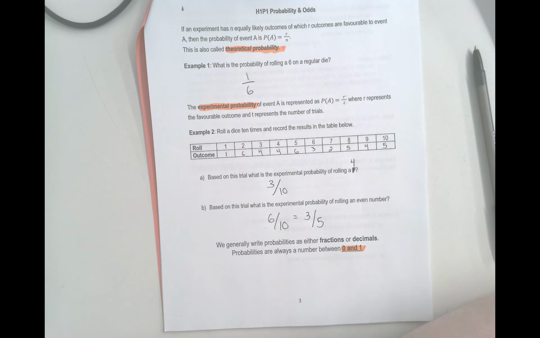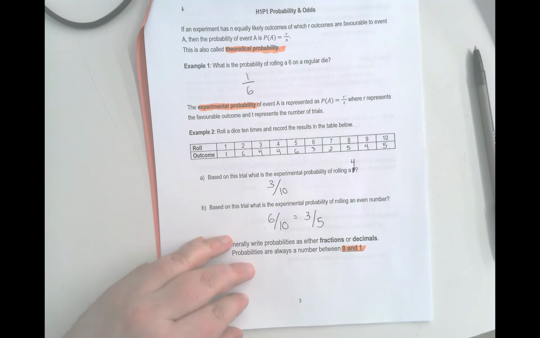So there could be, for example, a multiple choice question on a provincial exam that says, which one of these probabilities is not possible? So you'd probably be looking for a probability that is greater than 1, just for example. Now this is probability, so how does that compare to odds?